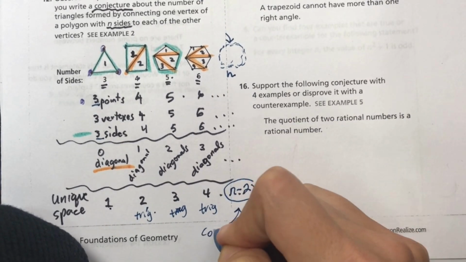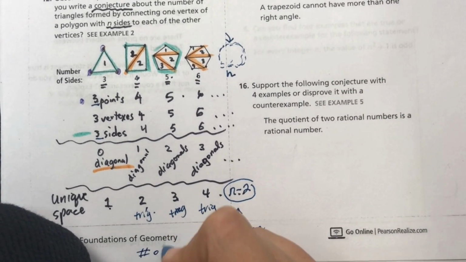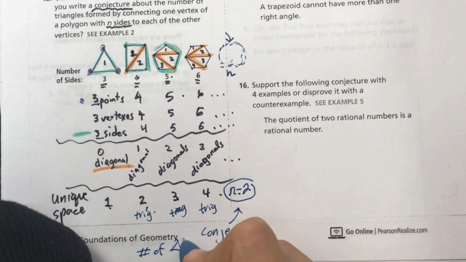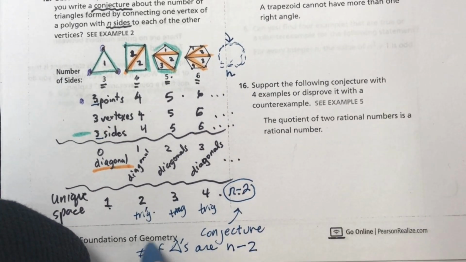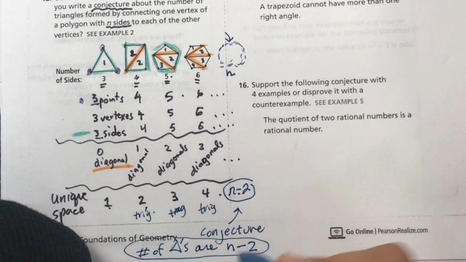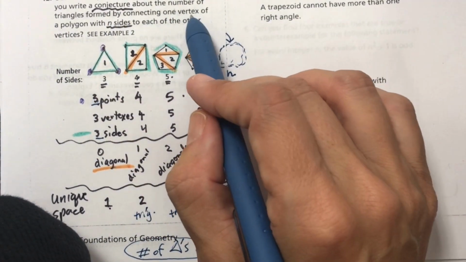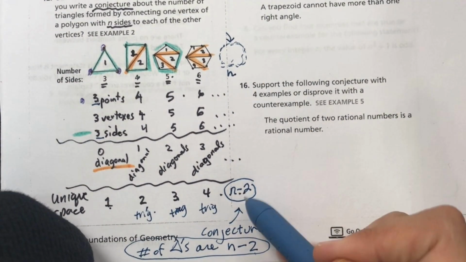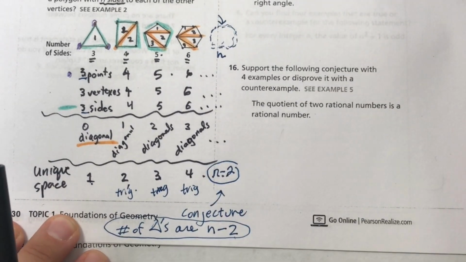So that's my conjecture, that my number of triangles is n minus 2. Whatever the number of sides I have, or whatever the number of vertices I have, minus 2. Hopefully you're seeing that pattern. If not, feel free to ask, and we'll discuss it a little further.